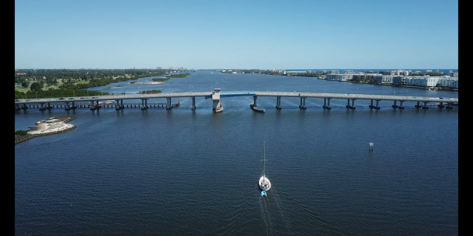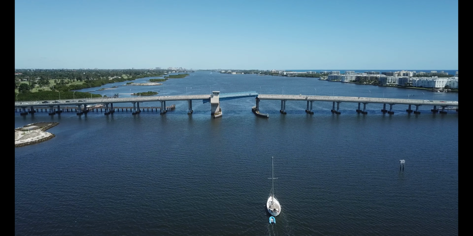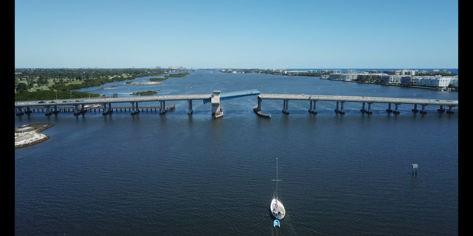Now in a situation like this, there's absolutely no time to set up your point of interest shot, so you have to learn to do it manually so that you can get it right when it's needed.